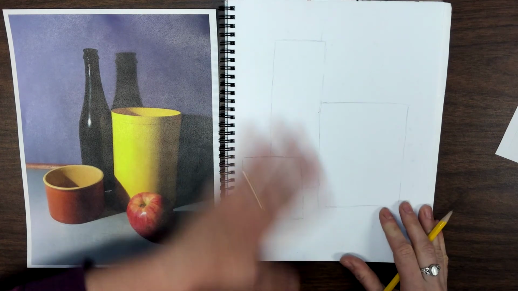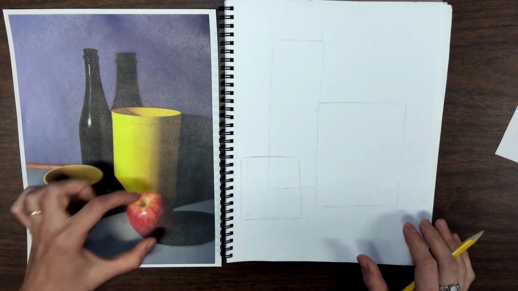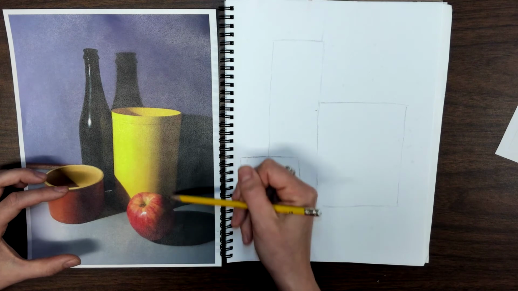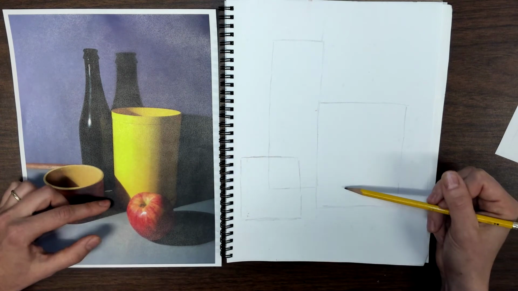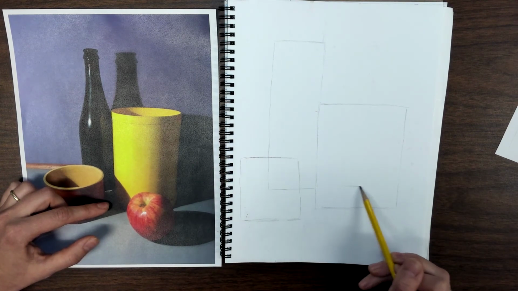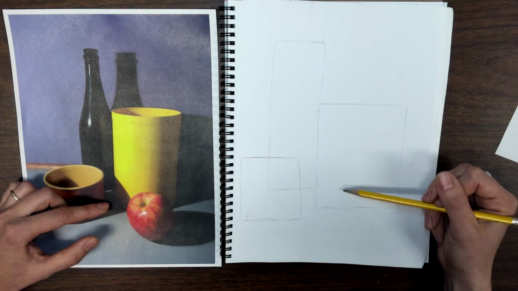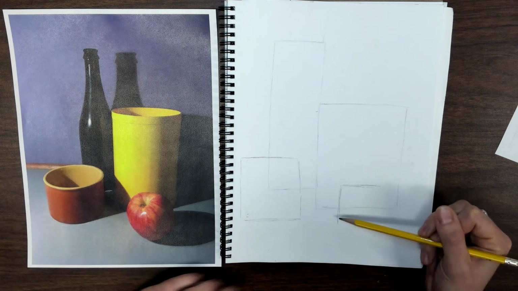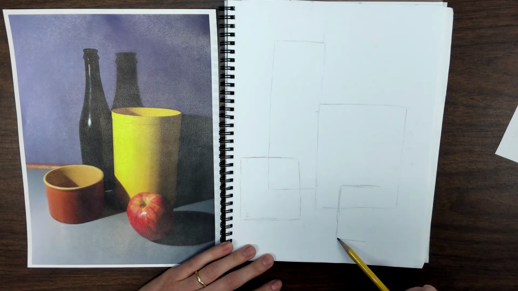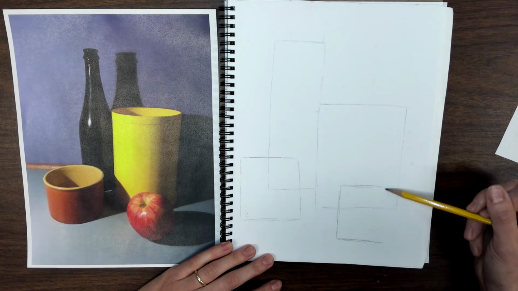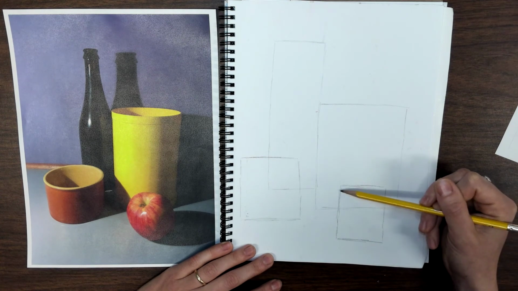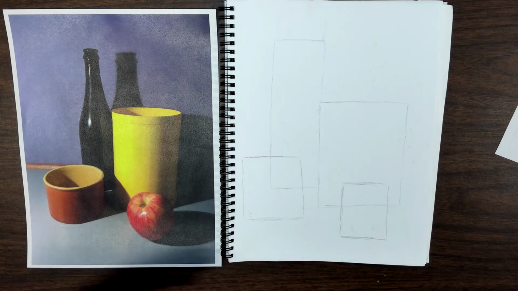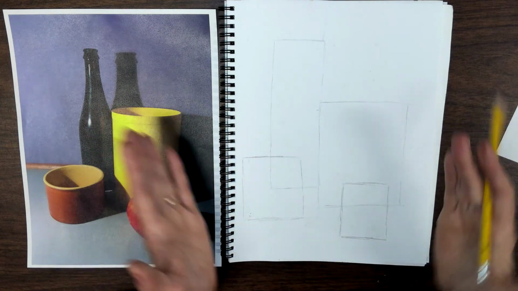Okay. And then this apple. So just putting this circular form more in a square. I'd say it started about right here. Comes down a little further. Okay. So this is where you should be at.